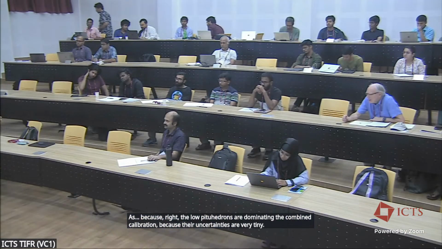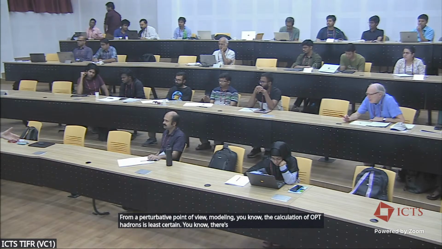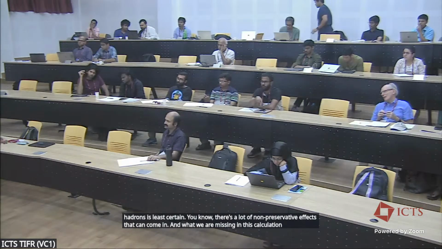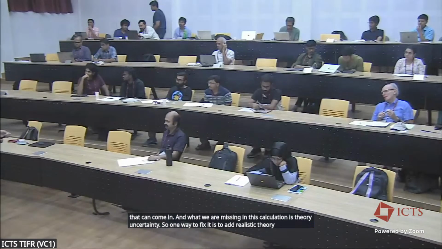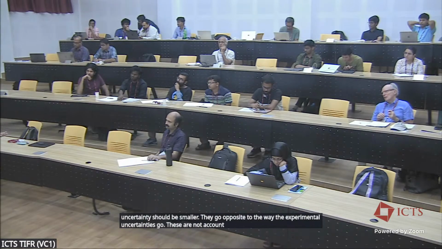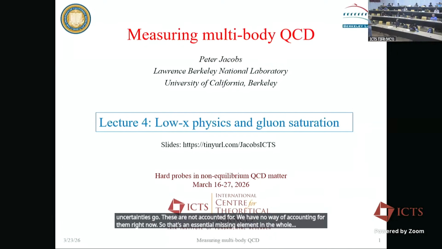Now, from a perturbative point of view, the calculation of low PT hadrons is least certain. There are a lot of non-perturbative effects that can come in, and what we are missing in this calculation is theory uncertainties. One way to fix it is to add realistic theory uncertainties, reflecting how well we can actually calculate the rates of production of low PT hadrons versus high PT hadrons, where the theory uncertainties should be smaller. They go opposite to the way the experimental uncertainties go. These are not accounted for. We have no way of accounting for them right now. So that's an essential missing element in the whole picture.